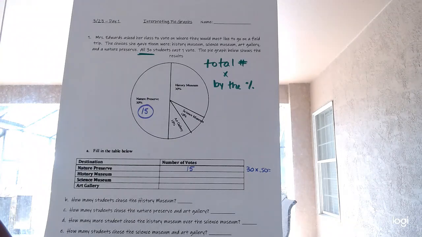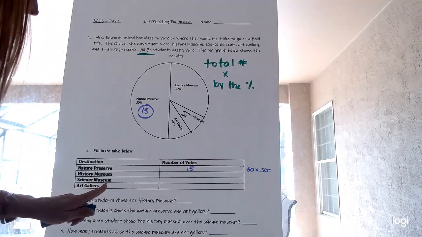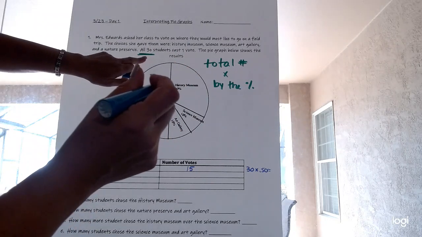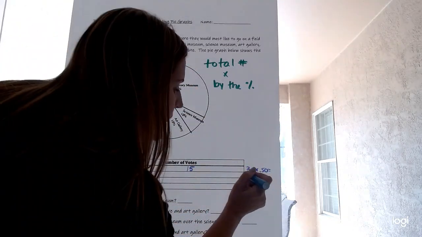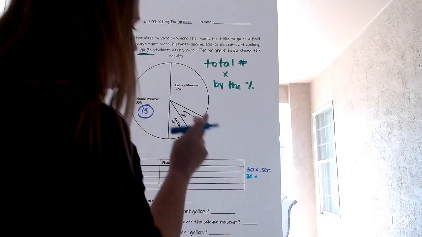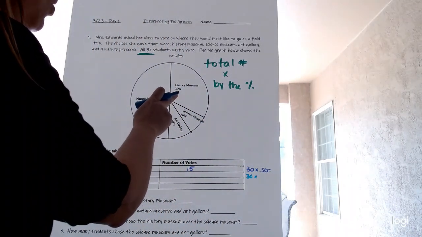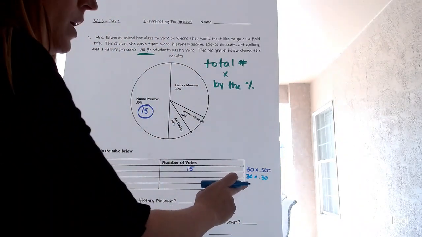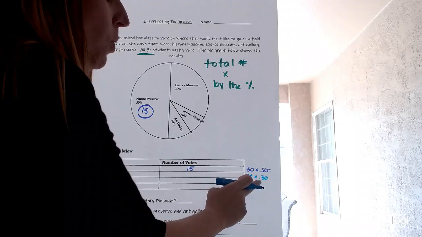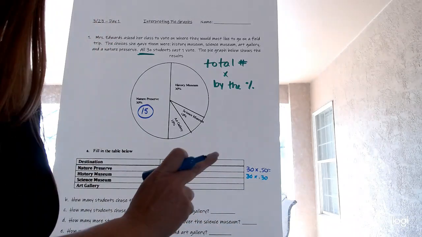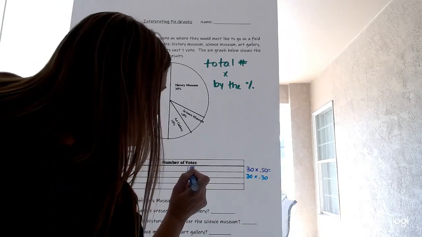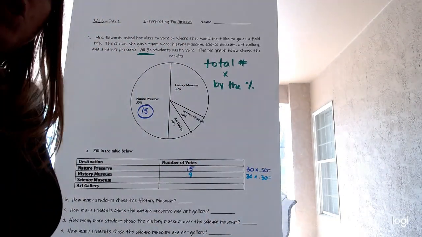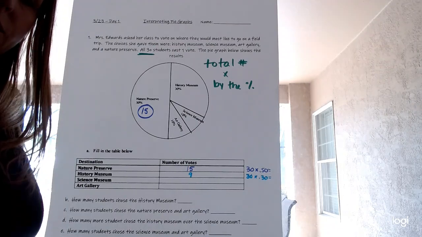Then I'm asked how many kids are in the History Museum. I'm going to do the exact same equation. Total number of students, 30, times what's my percentage? 0.30. So I type into my calculator 30 times 0.30, and I'm going to get 9 students. Why is it 0.30? 30% is 30 cents.